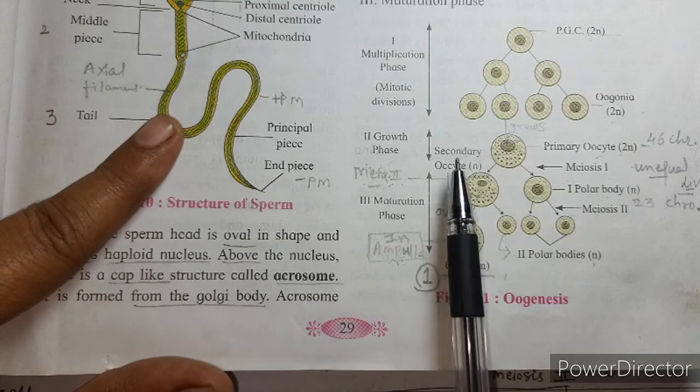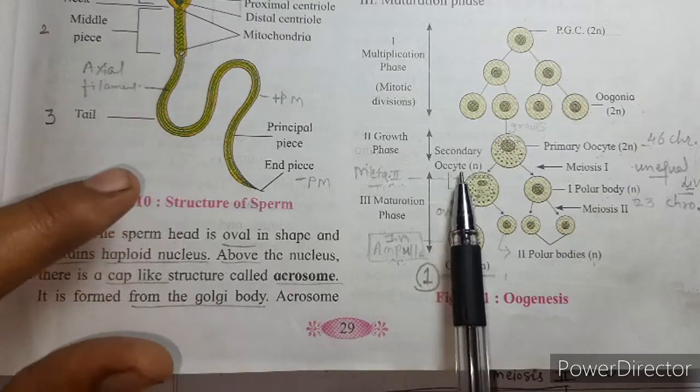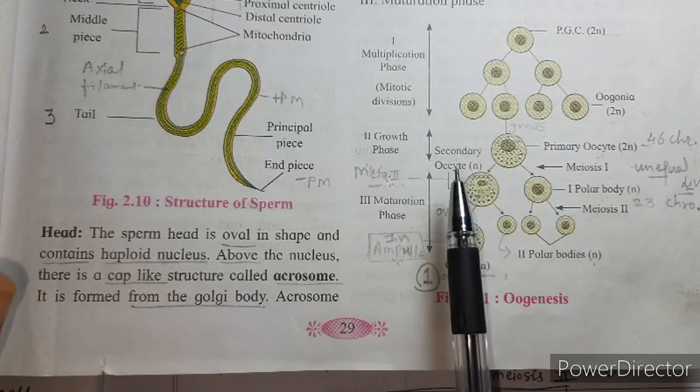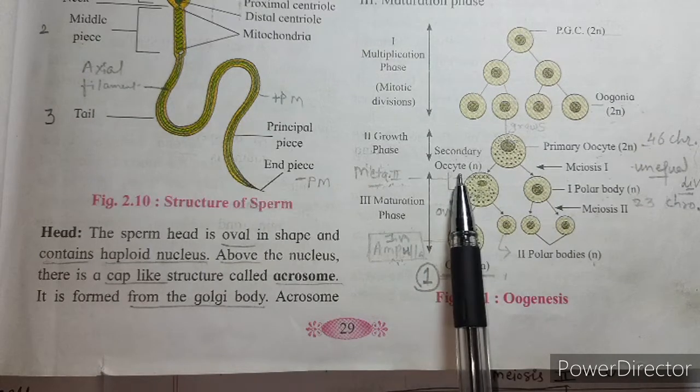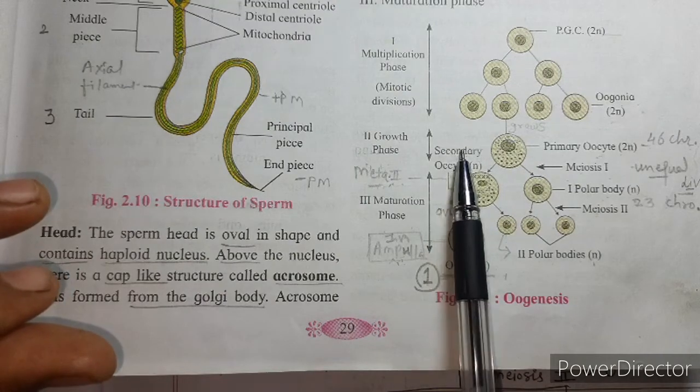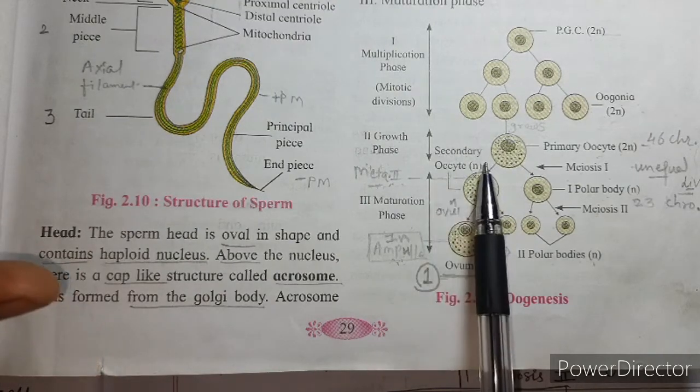Now such a secondary oocyte is ovulated from the Graafian follicle. If you remember, we have studied the menstrual cycle. At that time I told you that on the 14th day of the menstrual cycle, the secondary oocyte is released.